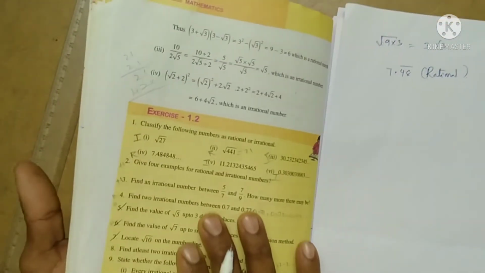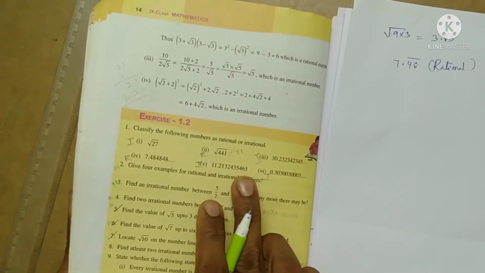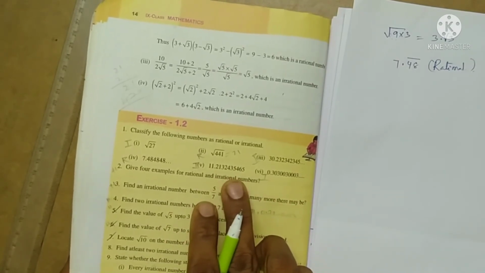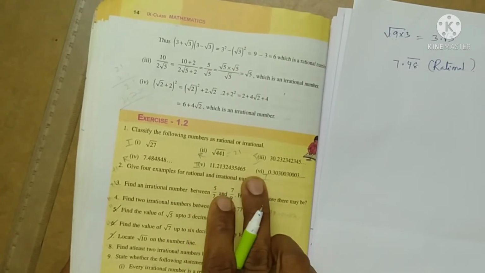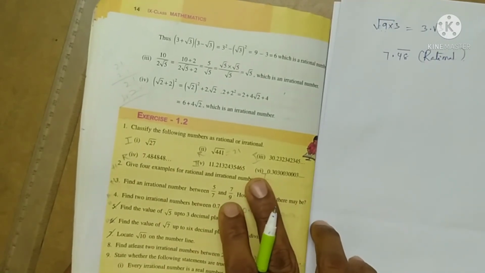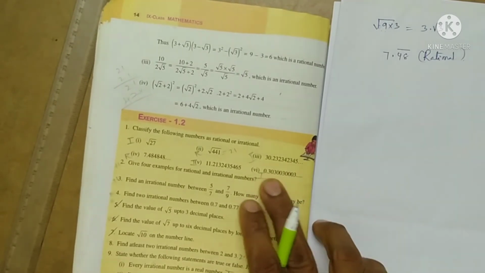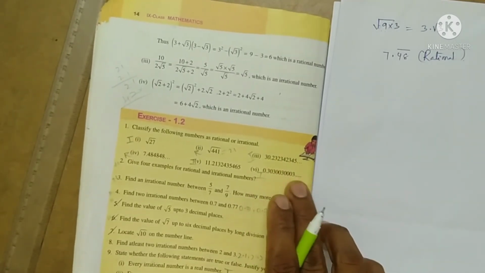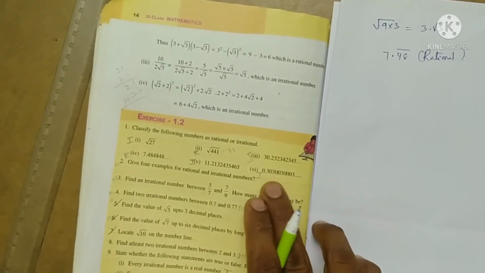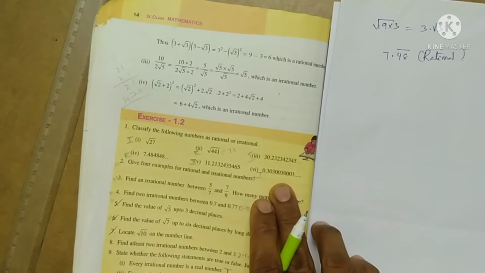Next one, fifth one, 11.2132435465. It is a terminating decimal expansion. Next one, sixth one, 0.30300... It is neither terminating nor recurring and continuously goes on, right? So it is an irrational number.